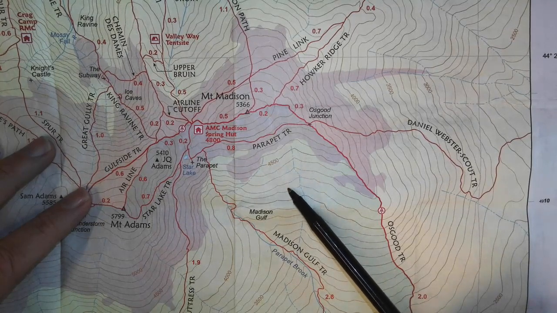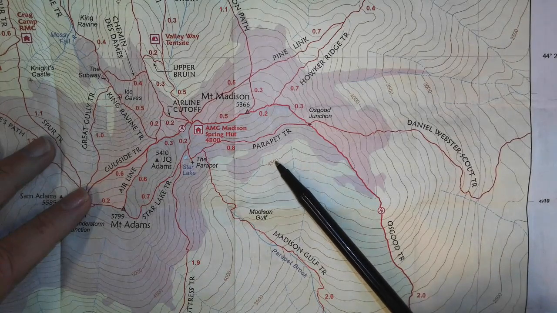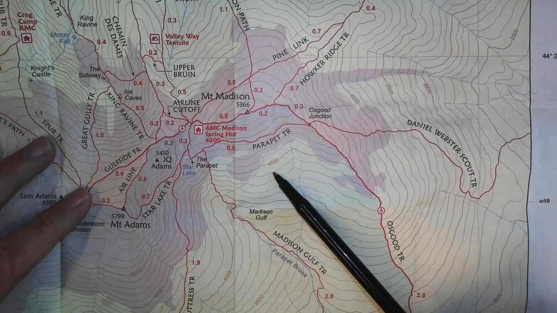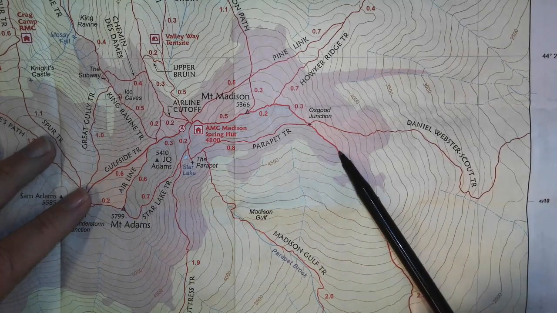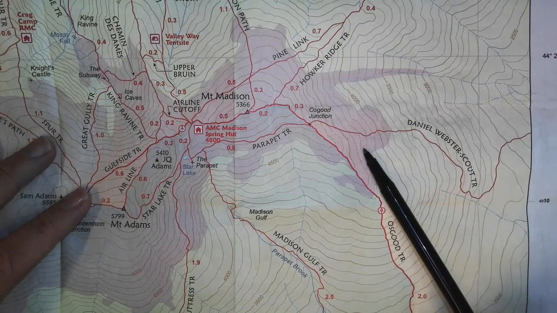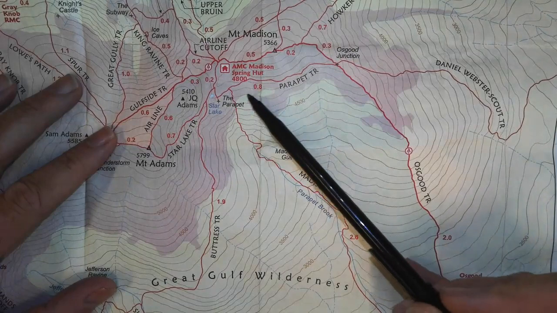When I go from one curve to the next, on this particular map, there's an elevation change of 100 feet. So this curve has an elevation of 4,500. This would have an elevation of 4,400. Where the curves are close together, that indicates that the terrain is quite steep. So for example, let's take a look at what's happening here.